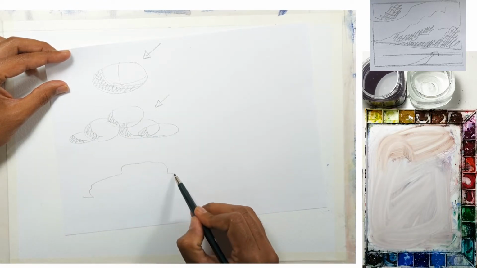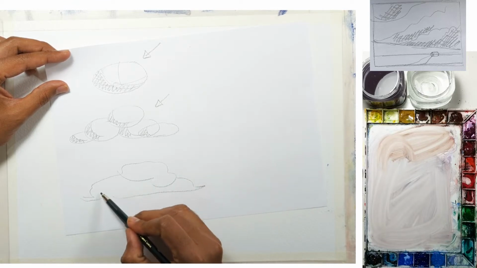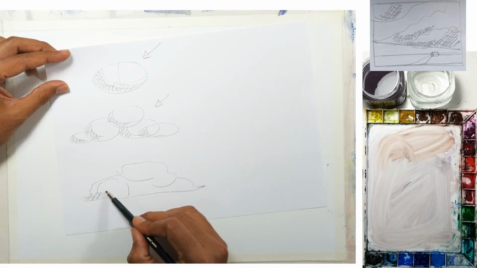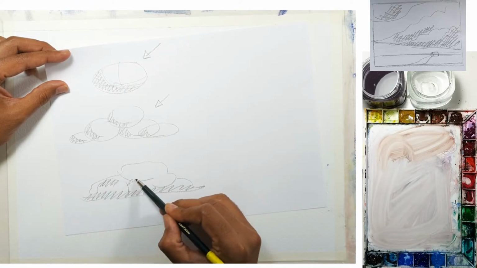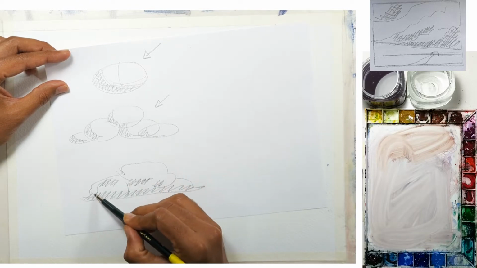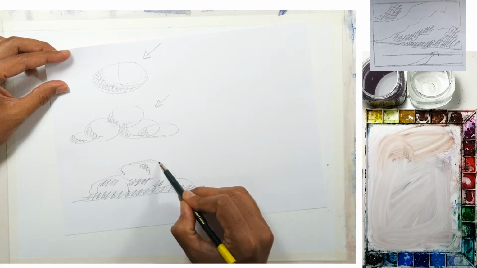Same thing if that one is a 2D cloud, but try to add a little more volume. If you think in terms of those, the cloud will look like a cloud.